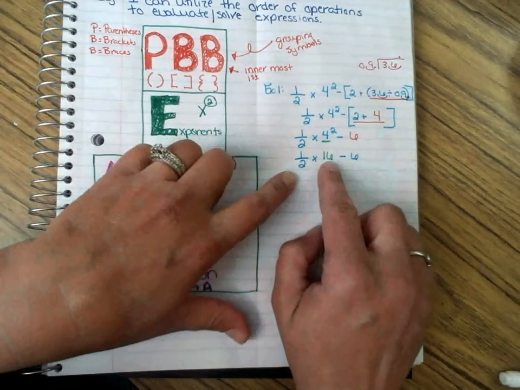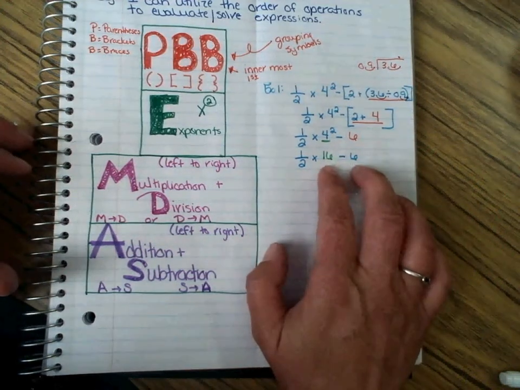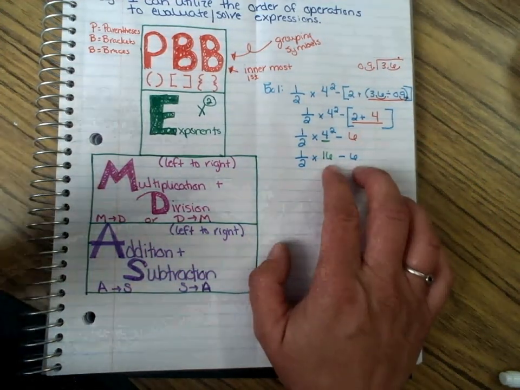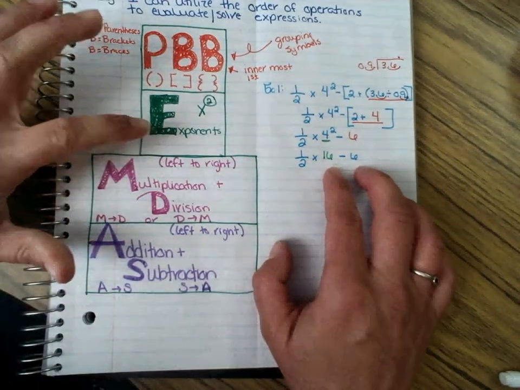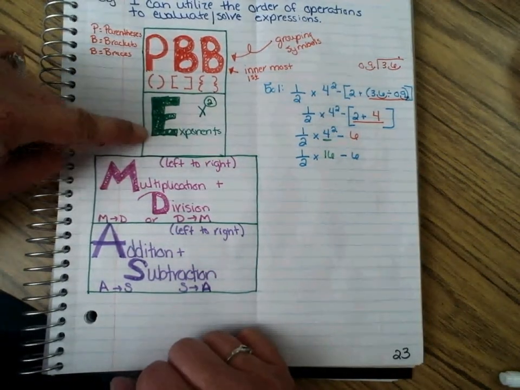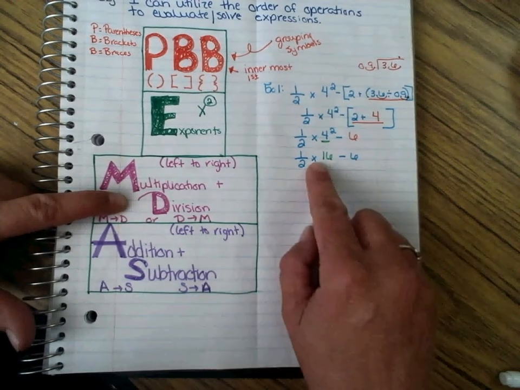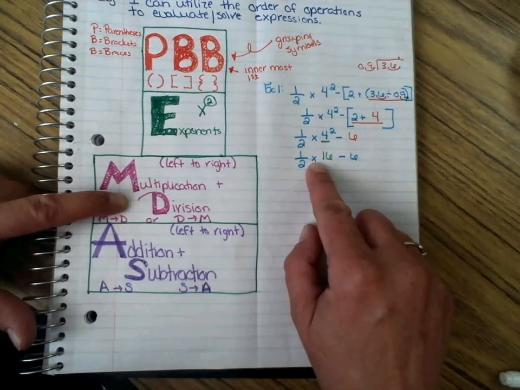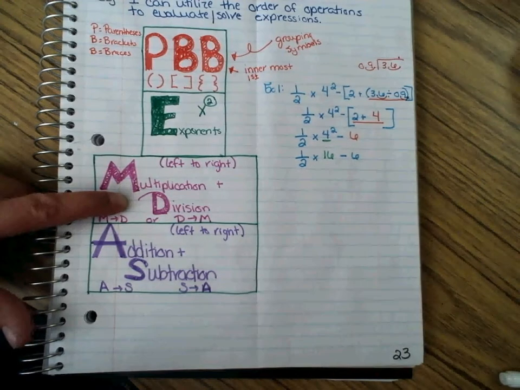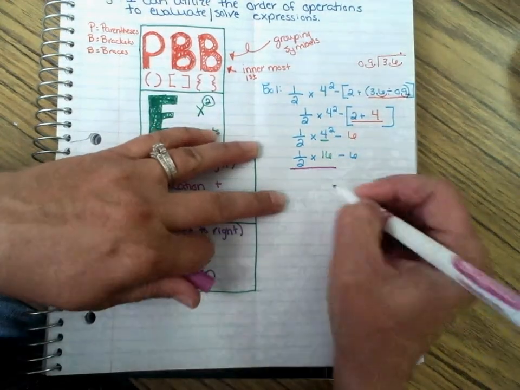So now I have 1/2 times 16 minus 6. Most of you want to do 16 minus 6 because that's easy for you in your head. You cannot do that. Refrain from doing that. So do I have parentheses, brackets, or braces? Nope. Do I have exponents? No. Do I have multiplication and division? Yes, I see a multiplication symbol. So I have to work this in order, from left to right. So the next thing I'm going to work is my multiplication.